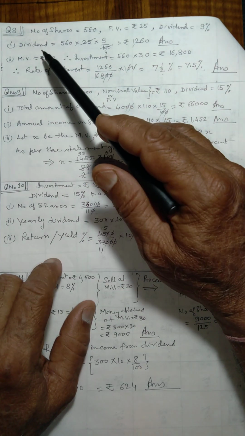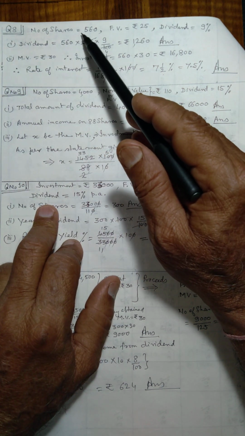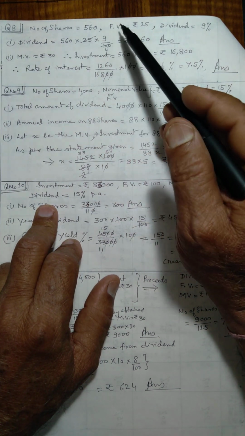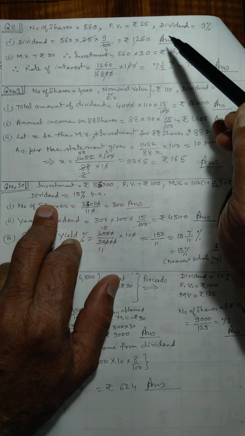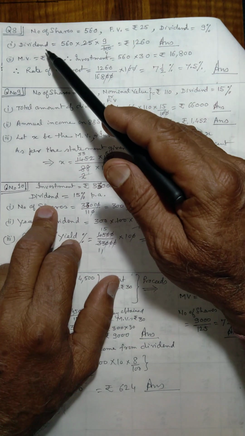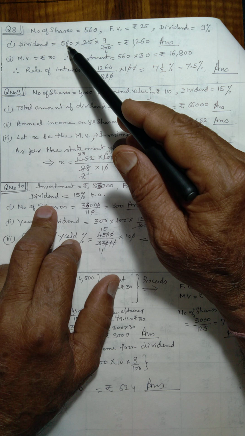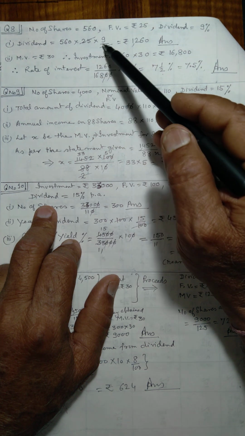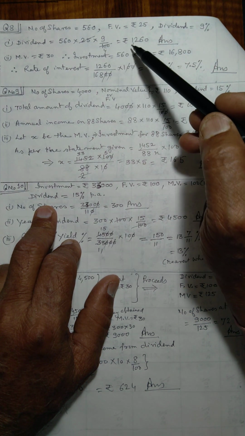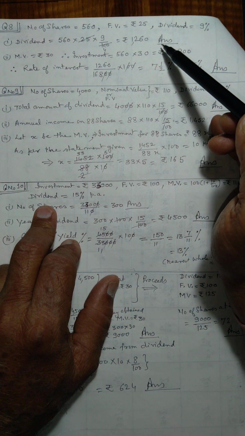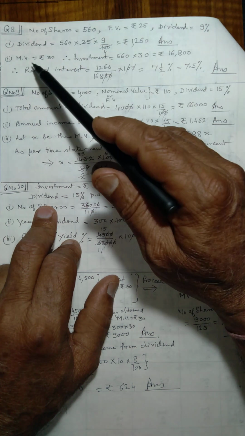Let us start question number 8. Number of shares is equal to 560. Face value is rupees 25. Dividend is 9%. So the dividend is equal to 560 into 25 into 9 by 100, which will be equal to 1,260. This will be the answer of the first part.